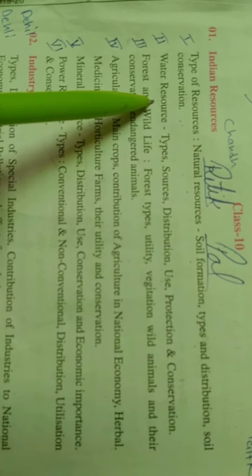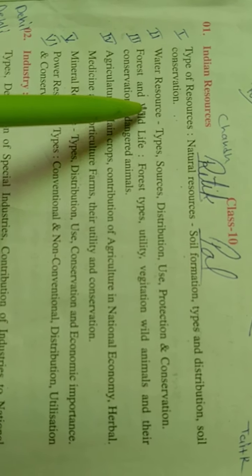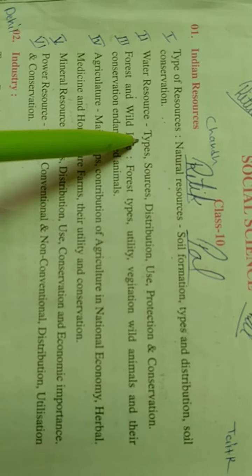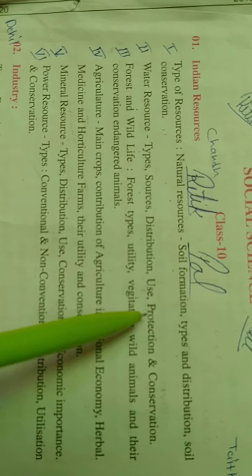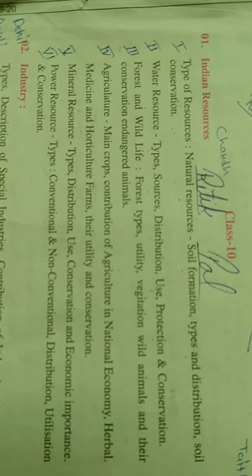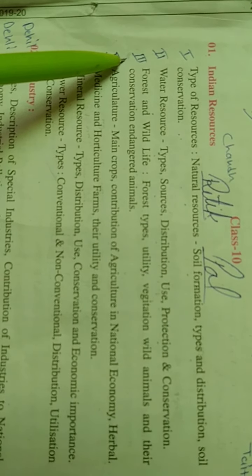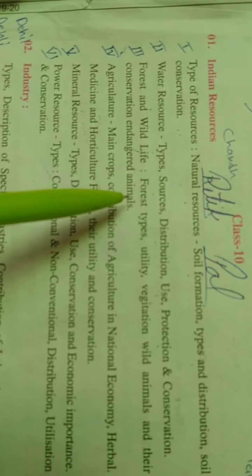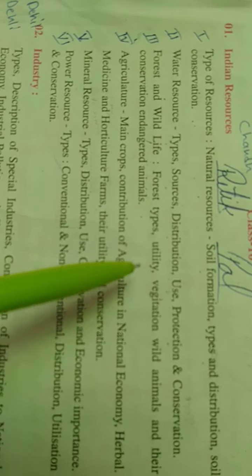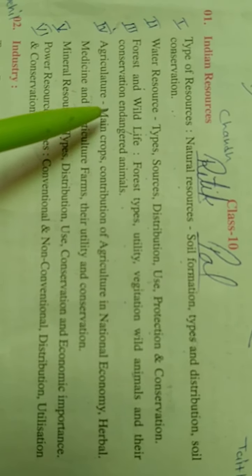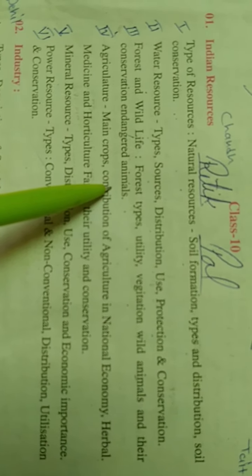When we start the second part, it is related to water resources. Under water resources, you will learn about the types, sources, distribution, use, protection, and conservation. In the third part, you will see forest and wildlife: various types of forests, their utilities, vegetation, wild animals and their conservation, and endangerment of animals.